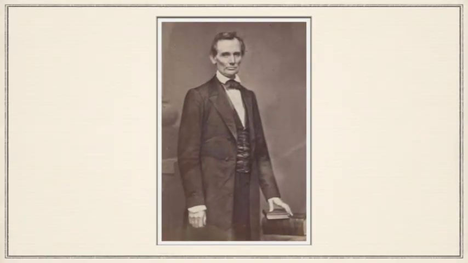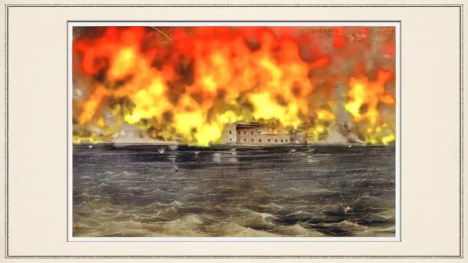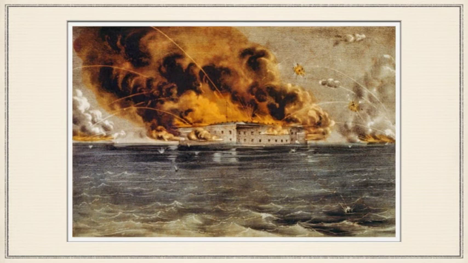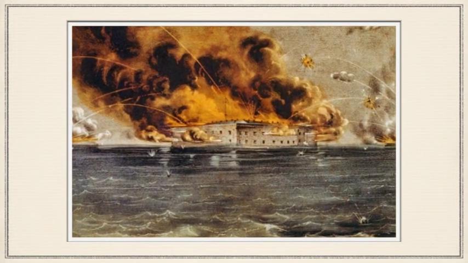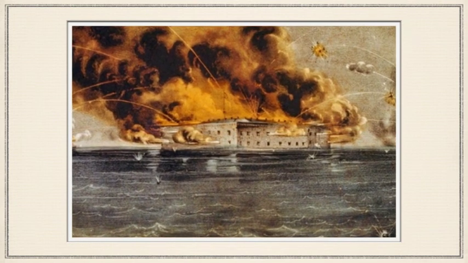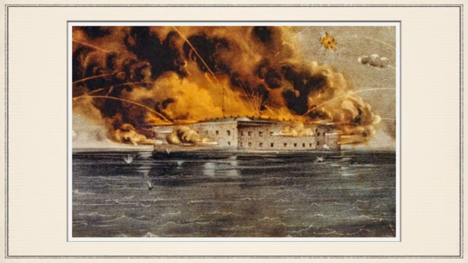The election of Abraham Lincoln led directly to the secession of South Carolina on December 20th, 1860. The rest of the Deep South swiftly followed South Carolina out of the Union. After the shelling of Fort Sumter on April 12th of 1861, Lincoln called for troops to suppress the rebellion. Most of the Upper South ignored his request and joined the Confederacy instead. Full-scale war was now a certainty.